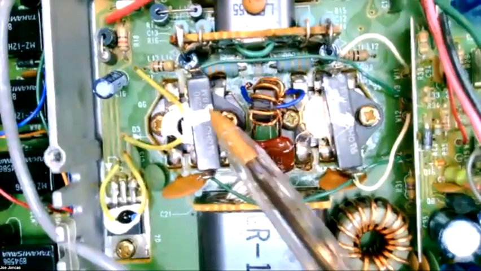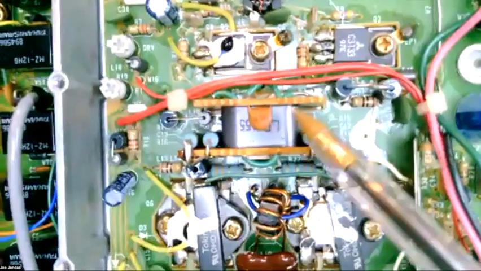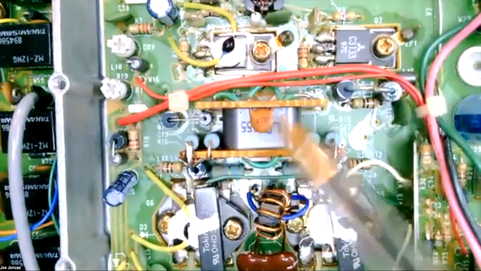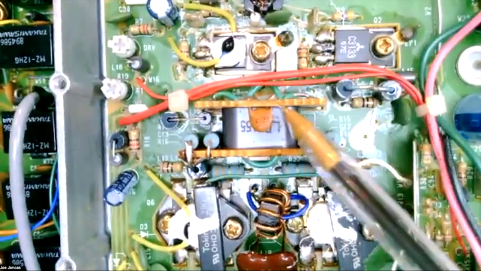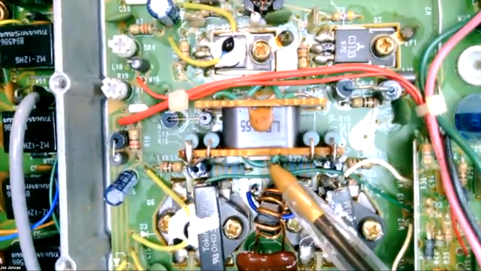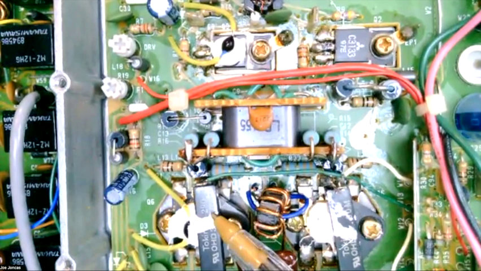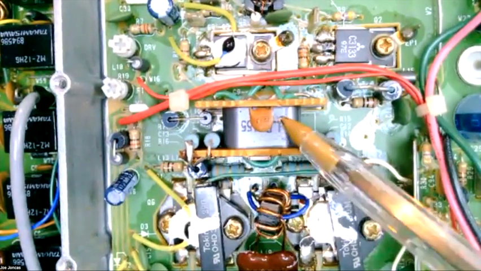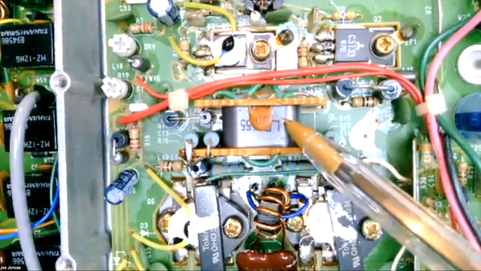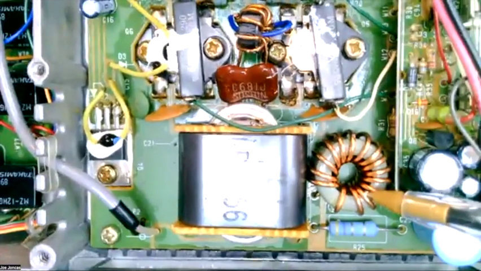These are the output transistors, these two, they're in push-pull. And then this is the driver that's most likely driven by these two transistors. And then this coil that's here is what drives these two transistors here. So this is a toroidal coil, but it's a different shape than what we normally think of as this.